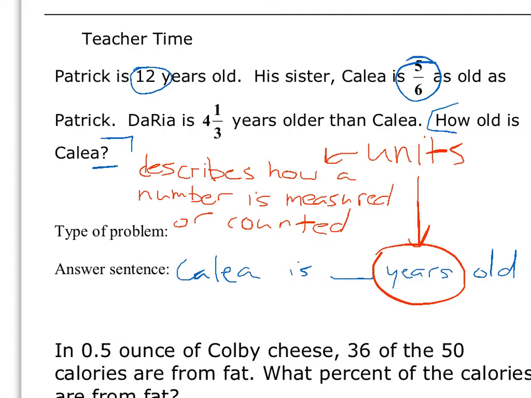Daria. 4 1/3 years older than Celia. Okay. So that is a distracting piece of information because in this case we don't have enough information to use that. Had we been told Daria's age instead of Patrick's age, that would have been a useful piece of information. All right.